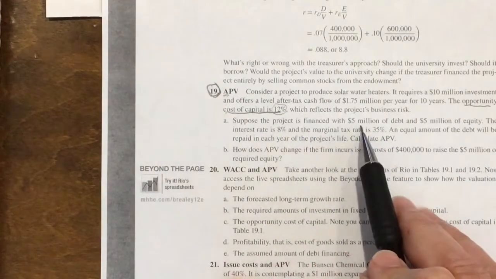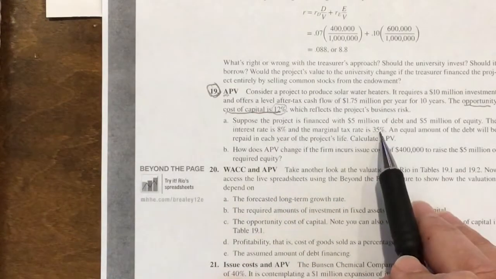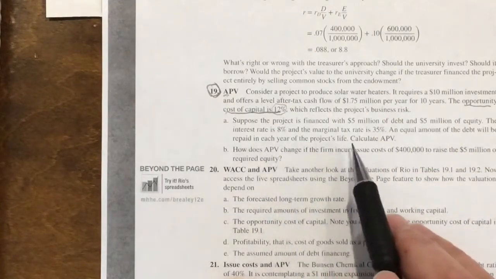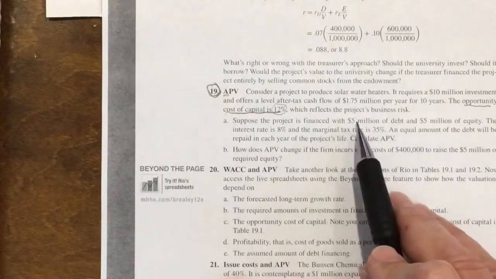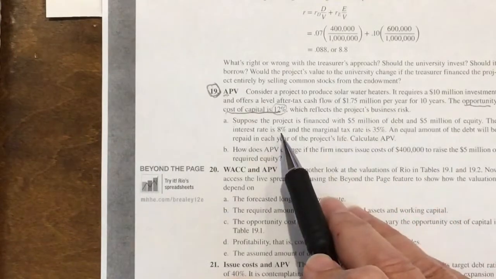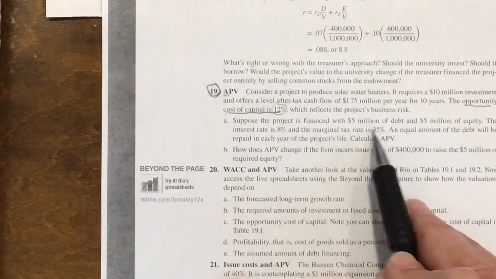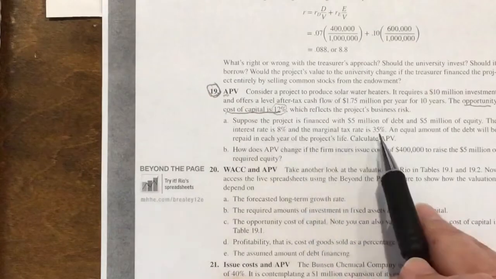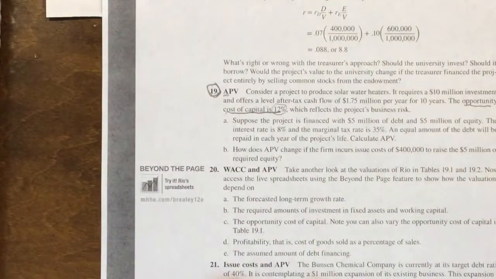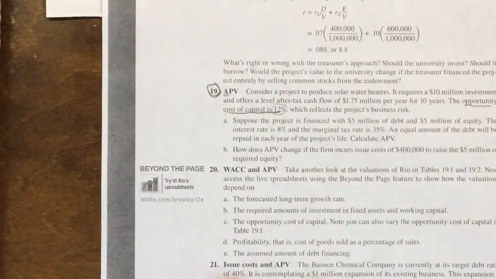Like in scenario A, there'd be $5 million of debt, the interest rate's 8%, and the marginal tax rate's 35%. And then an equal amount of debt will be repaid each year. So for the first year you'd have $5 million of debt times 8% interest, and then the tax savings 0.35. So 5 million times 0.08 times 0.35 would be the tax savings in that first year. So you add that to the basic cash flow, 1.75 million.